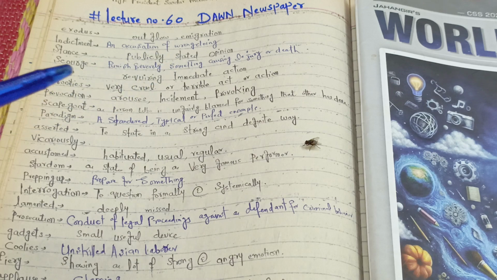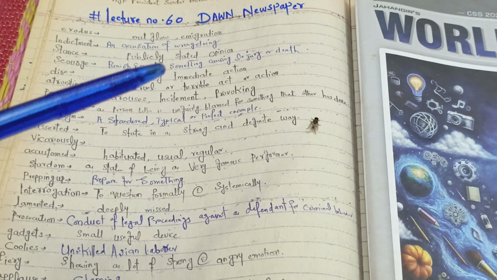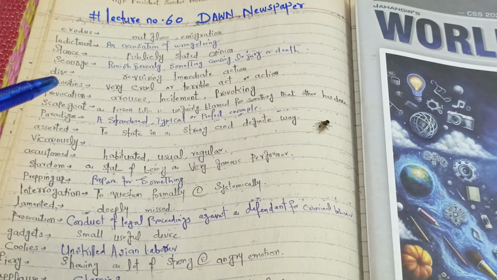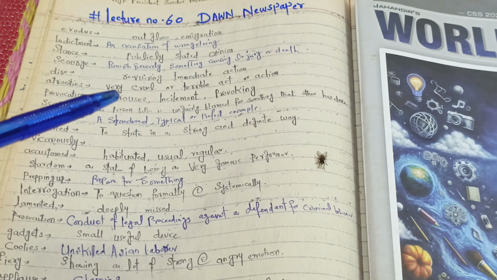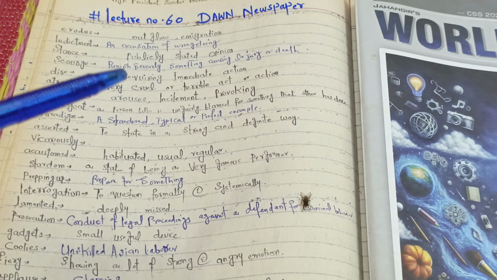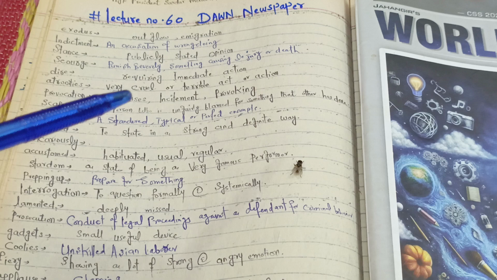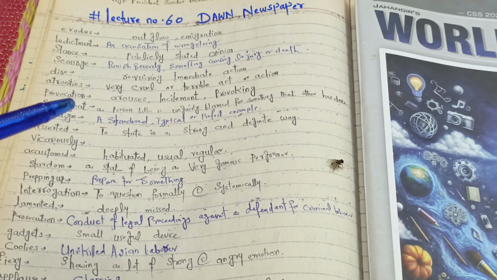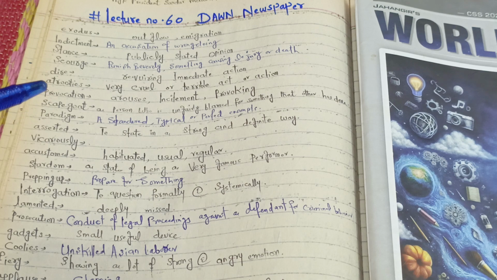Next one, dire. So requiring immediate action. Next one, atrocities. So very cruel or terrible act or action. So the armed forces of Israel have done so much atrocities on the children, on the females, as well as on the geriatric population of occupied Gaza. We can say it's a modern day genocide by the hands of Israel armed forces.